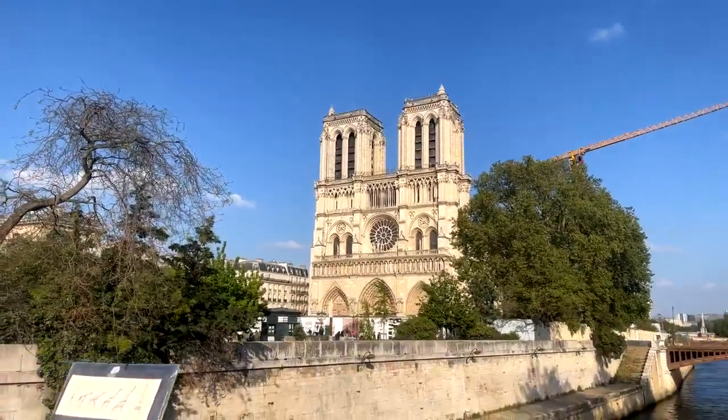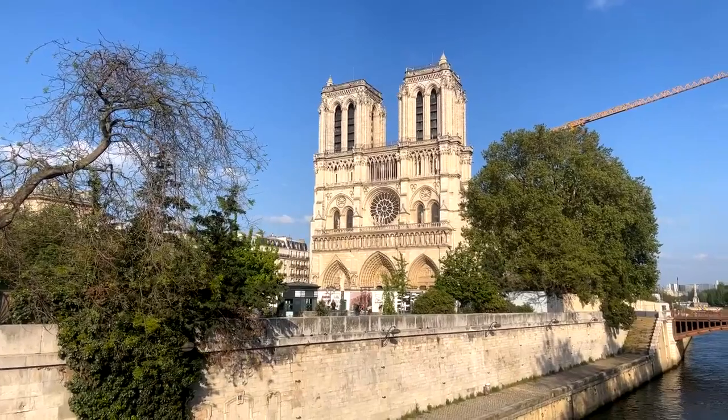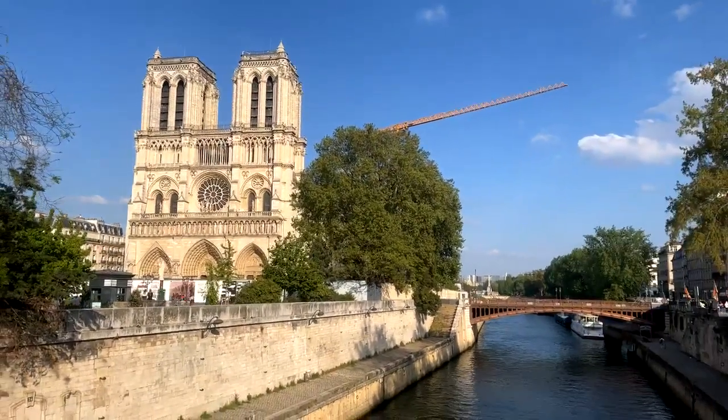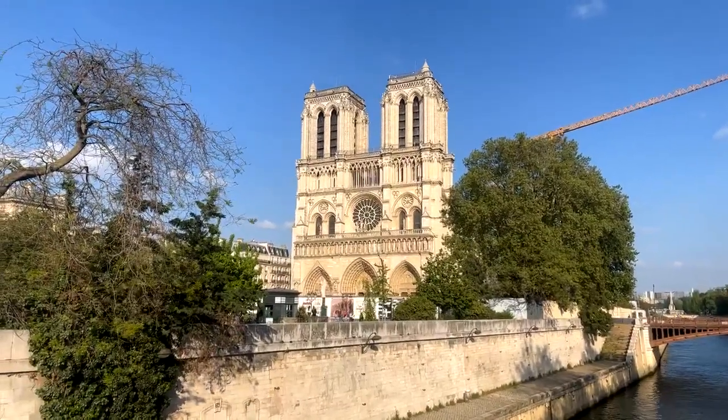Yes, from here you see Notre Dame is hiding her wounds. So you don't see them if I hide the crane, because there is a crane here. But then if I hide the crane, then you think Notre Dame has no wounds, no?